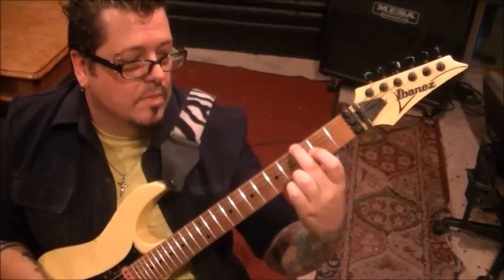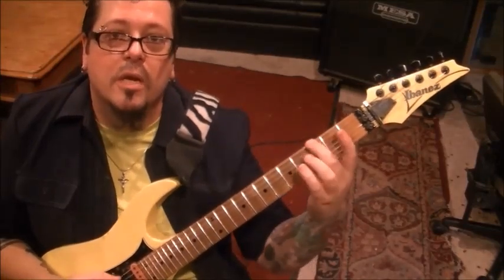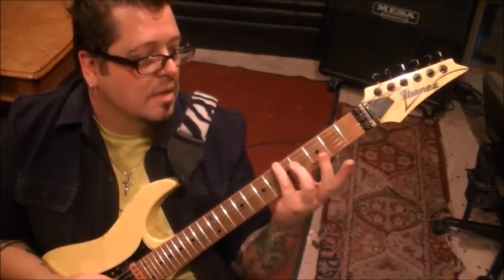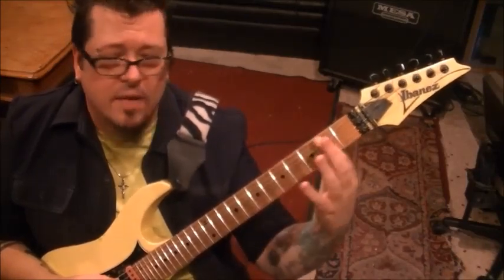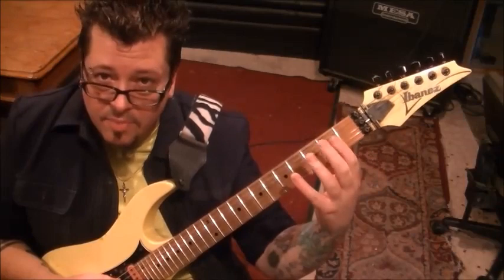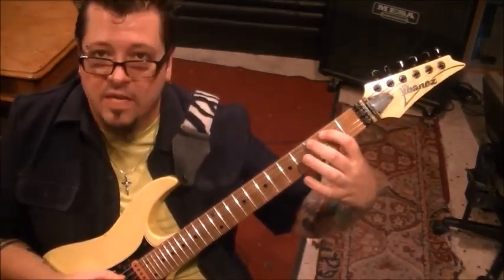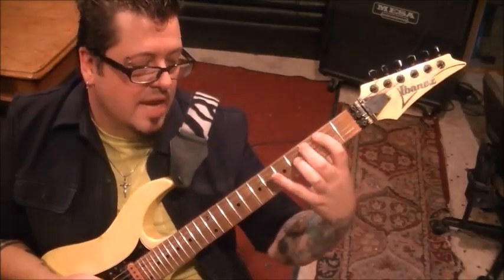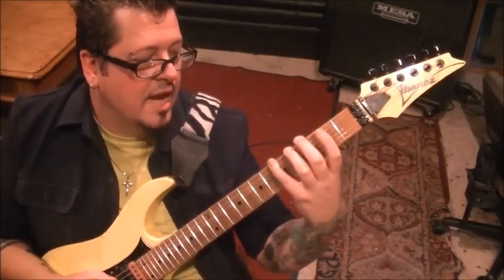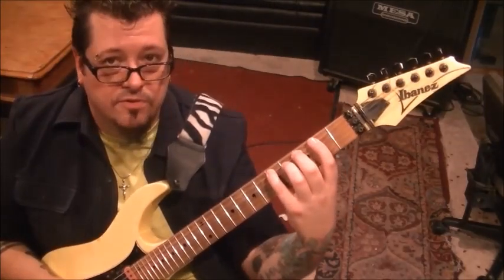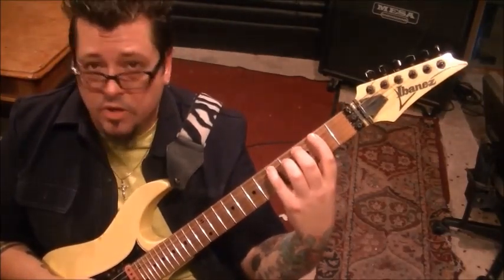Okay, so 3rd fret on the low E, that's a G. 5th fret on the low E is an A. 2nd fret on the A string is a B note. So we have G, A, B. The 3rd fret on the A is a C. The 5th fret on the A is a D. So G, A, B, C, D. Those are all naturals so far. Naturals are the ones that aren't sharps or flats.